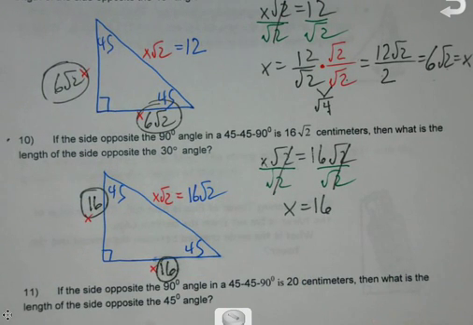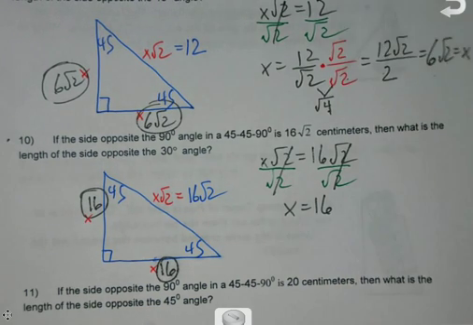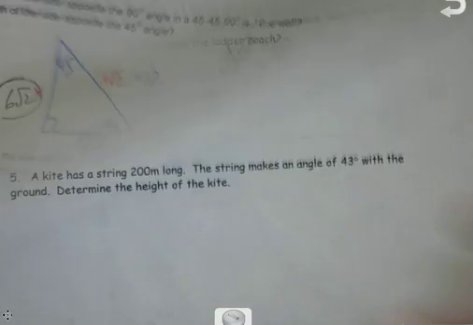So the rest of these you're going to be on your own. Again, we did about half of them, so you've got the other half to knock out. Last thing, a little right triangle trig here.